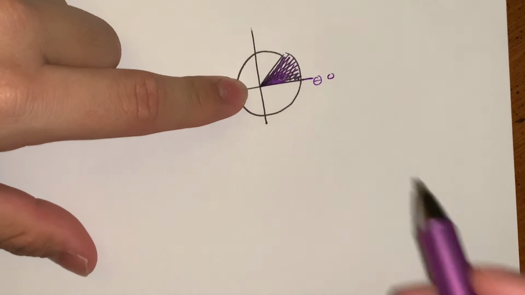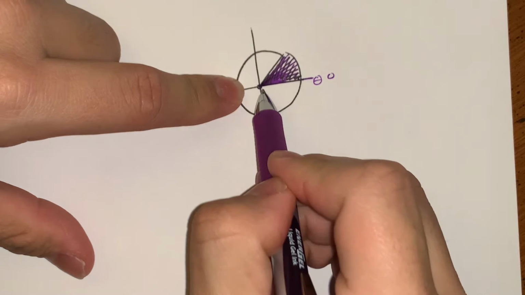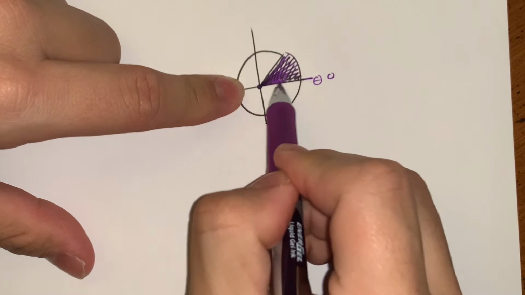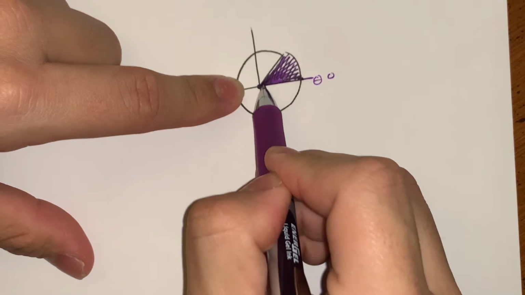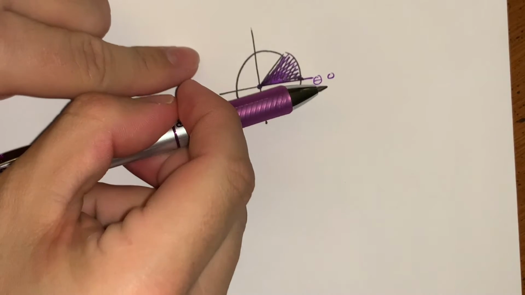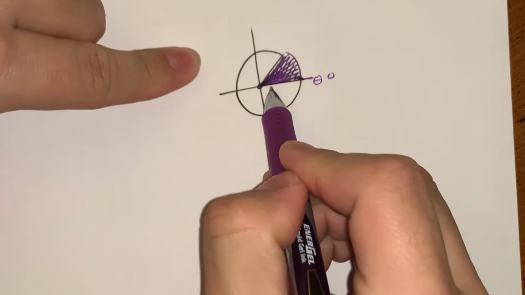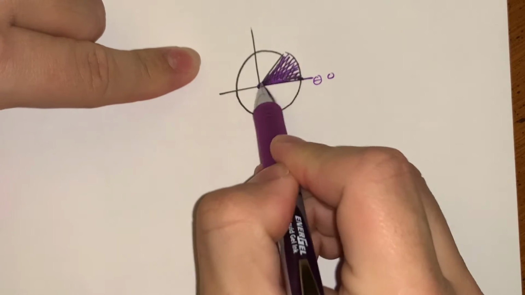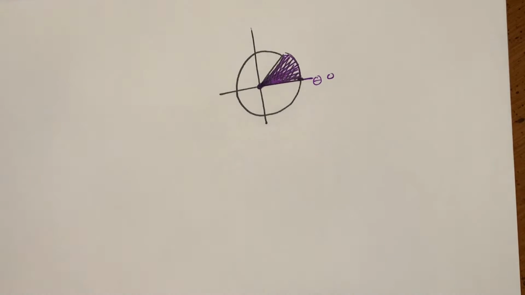You can almost think of it as a guy standing right here in the center, pointing his flashlight, and wherever his flashlight is pointing on the wall, he's sweeping across, standing in one location, and all of those little areas add up to give us the area of that polar region.